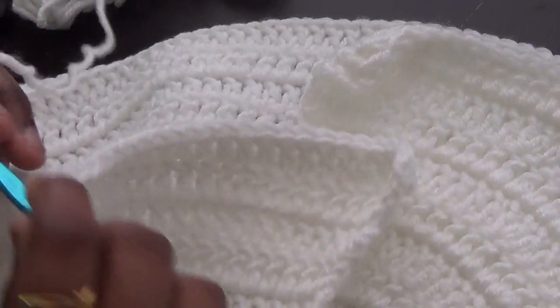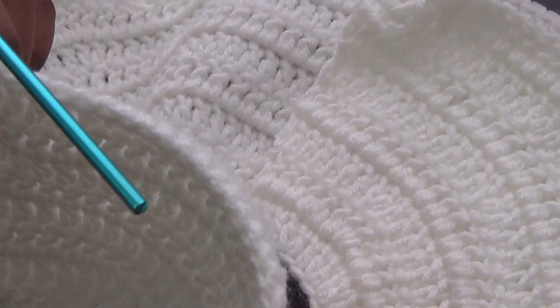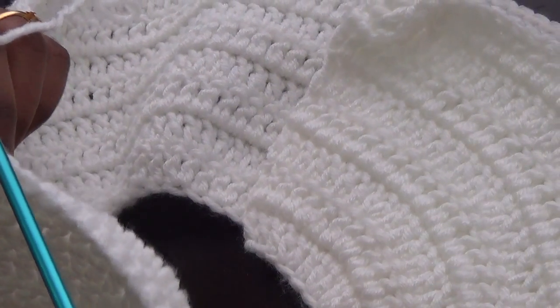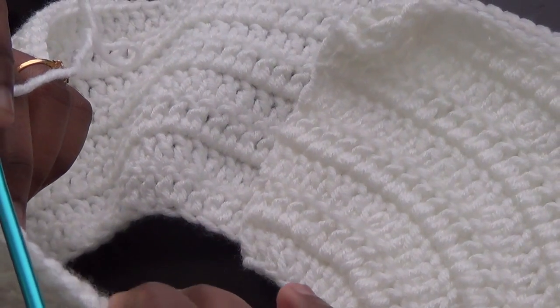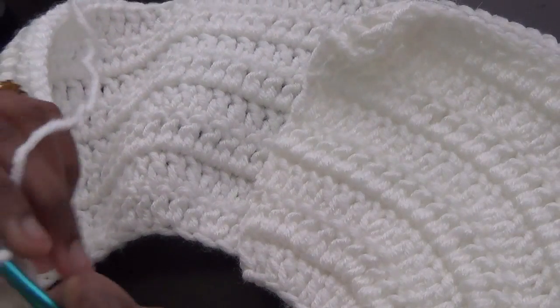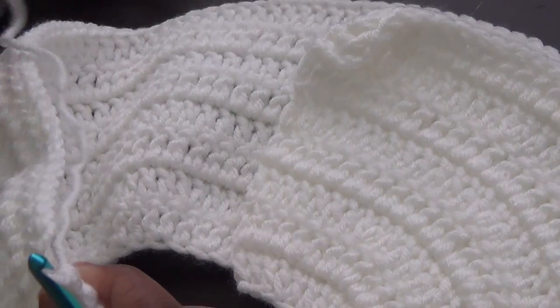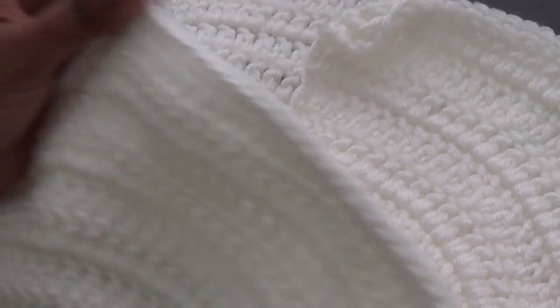Okay, so how many stitches have I done so far? 1 2 3 4 5 6 7 8 9 10 11 12 13 14 15 16 17 18 19 20 21 22 23 24 25. 25 is here. So I have done my back part.